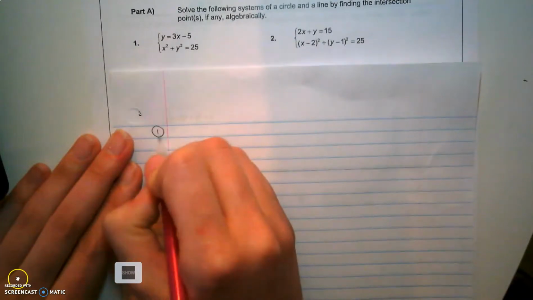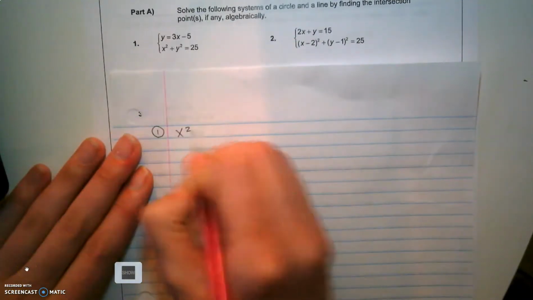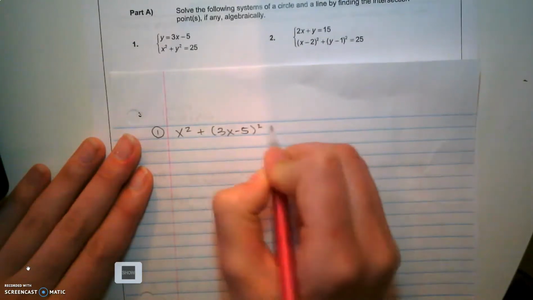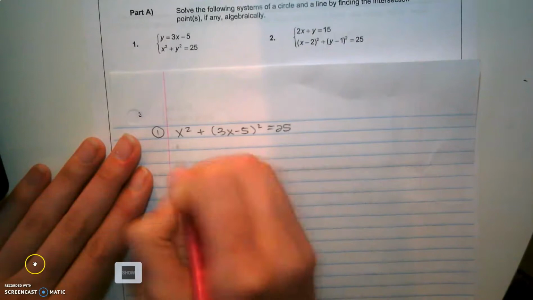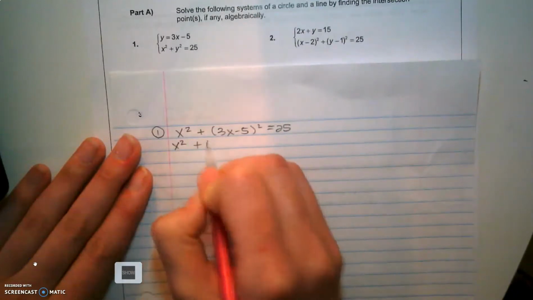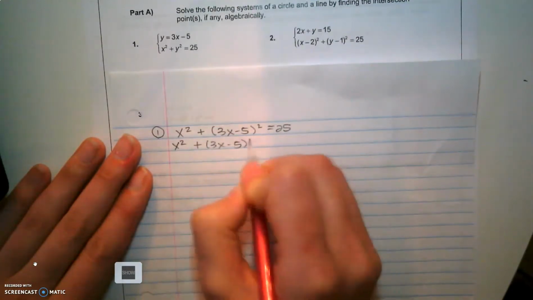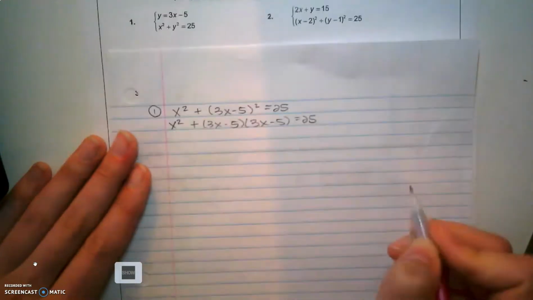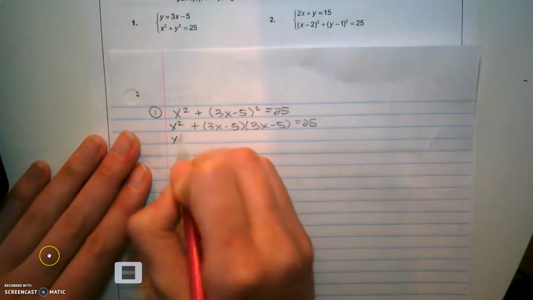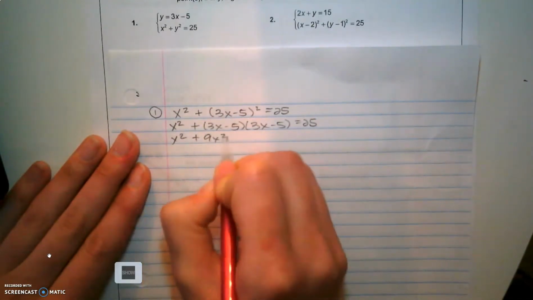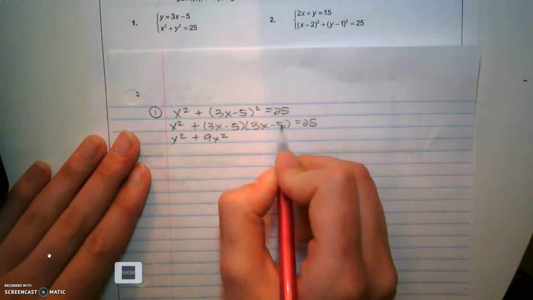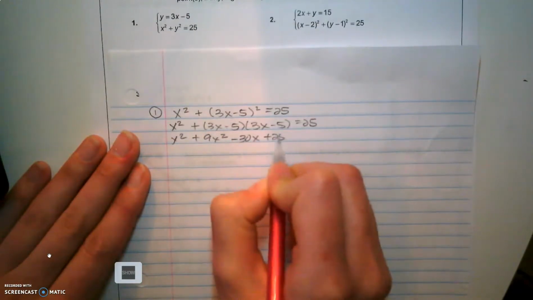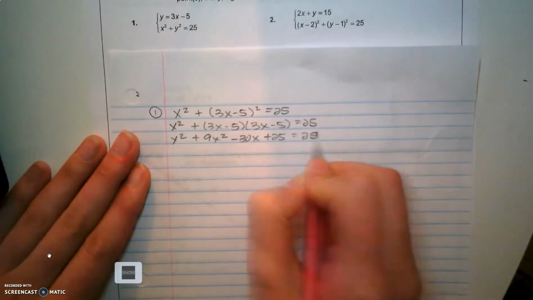So in number 1, I'm going to have x squared plus (3x minus 5) squared equals 25. So that's x squared plus (3x minus 5) times (3x minus 5) equals 25. I'm going to multiply quickly. So this is x squared plus 9x squared. That's negative 15 and negative 15 is a negative 30x plus 25 equals 25.